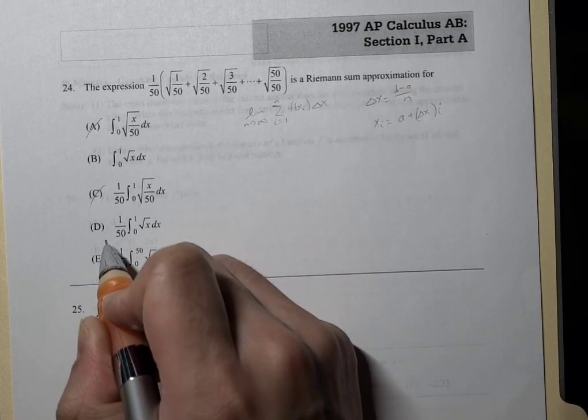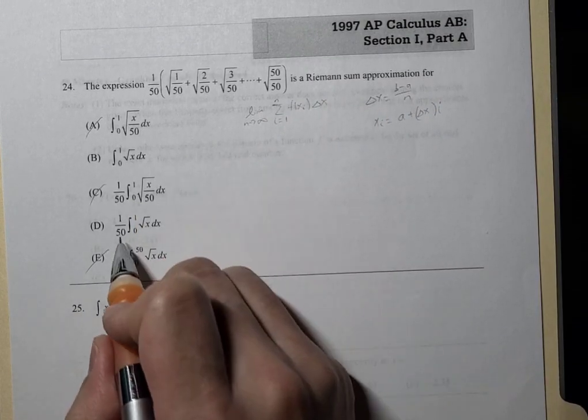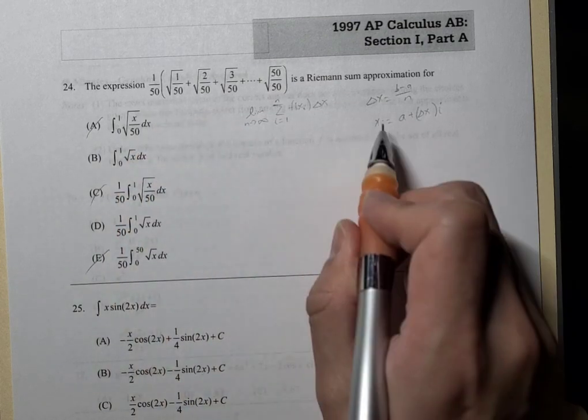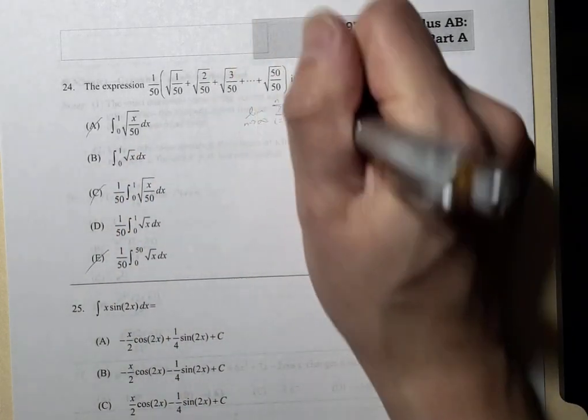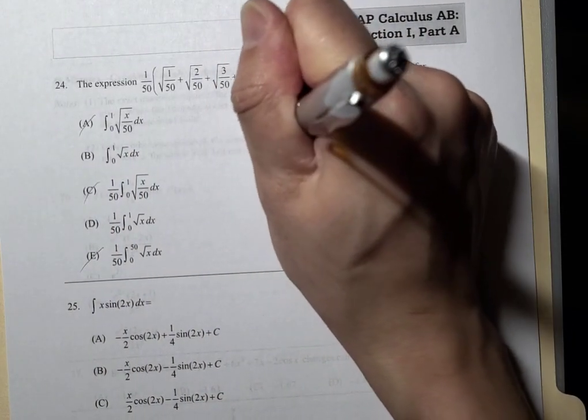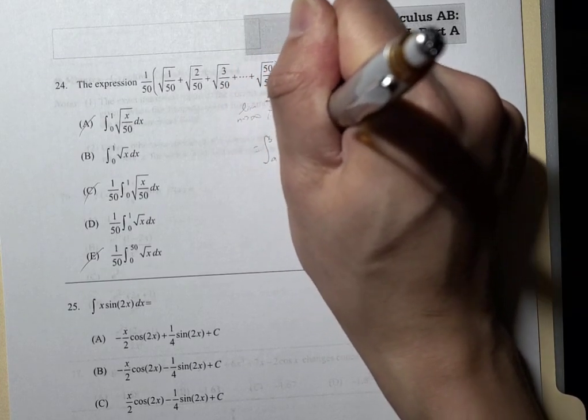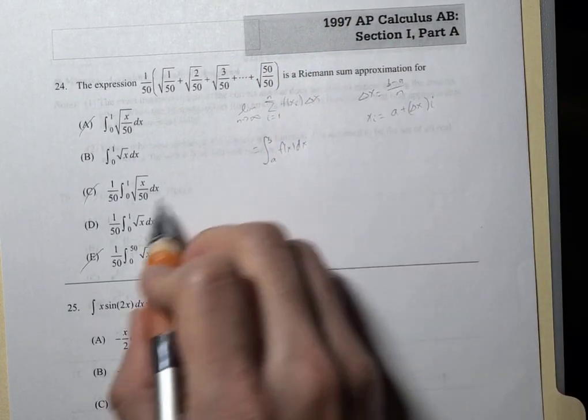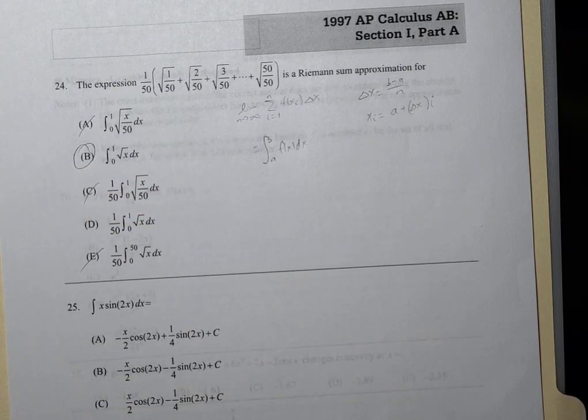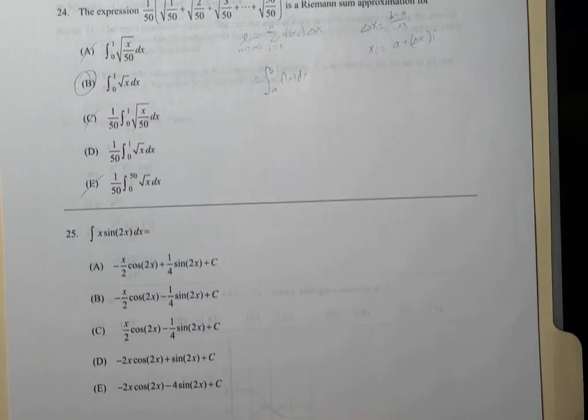So we eliminate this guy, okay? This is the delta x. Okay, so this expression is the integral from a to b of f of x dx. So there's no extra 1 over 50. So it's this guy, okay? That's how we do that.